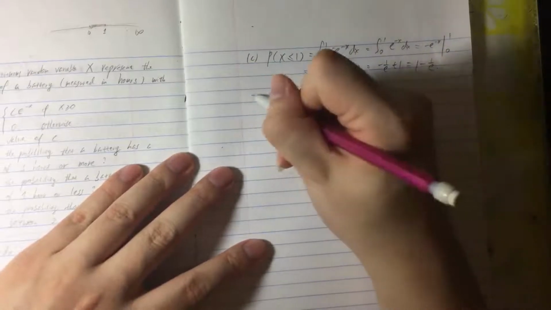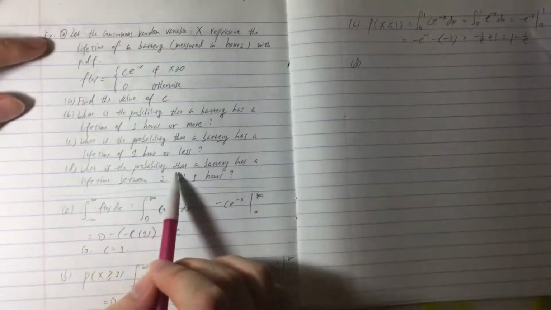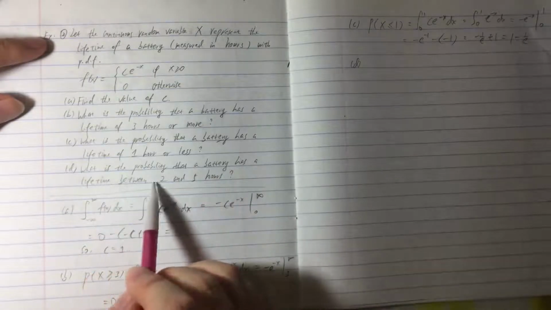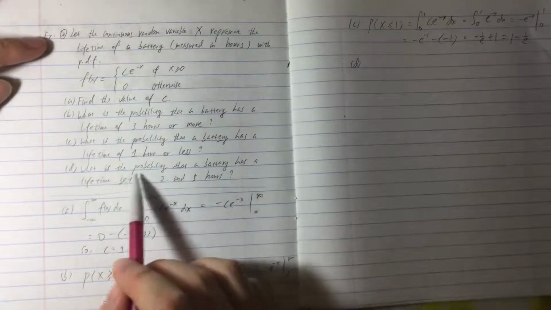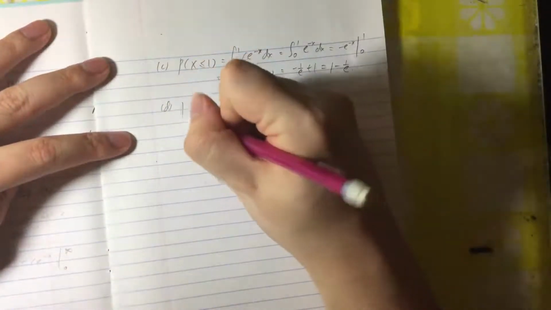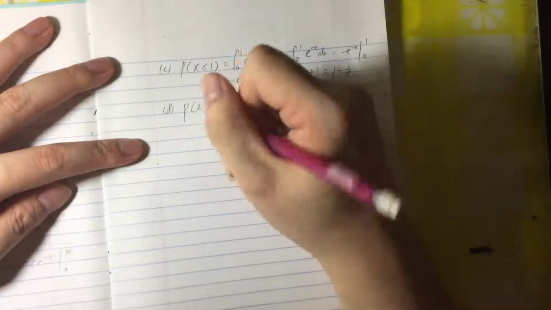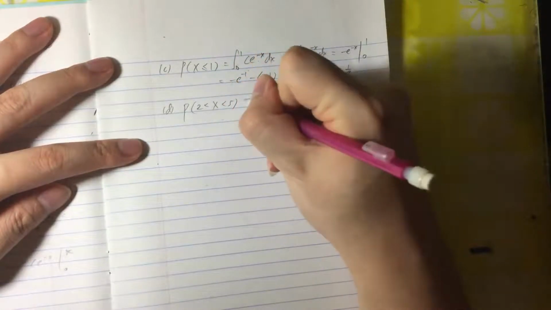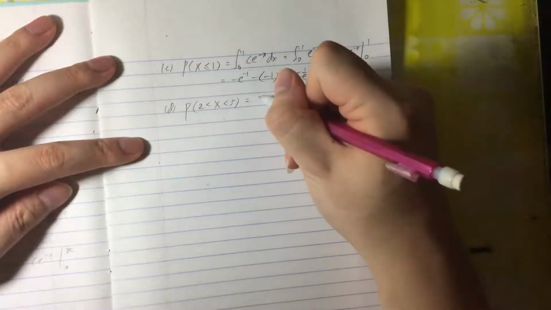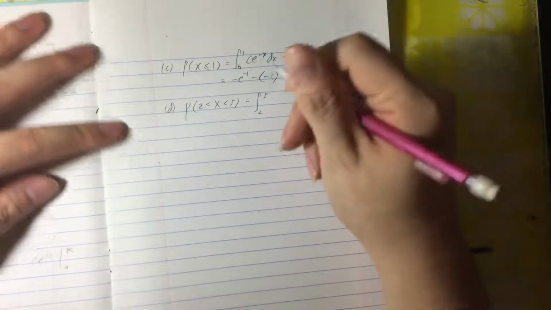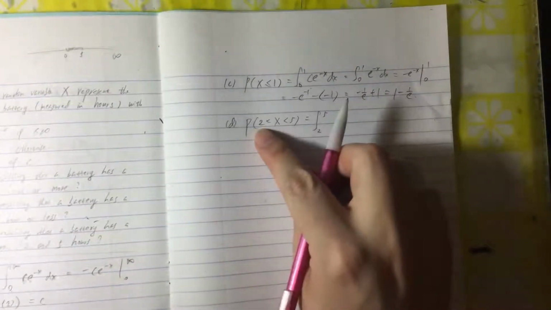Part D. What's the probability that a battery has a lifetime between 2 and 5 hours? We're looking for the probability that s is between 2 and 5. Here, take the integral from 2 to 5.